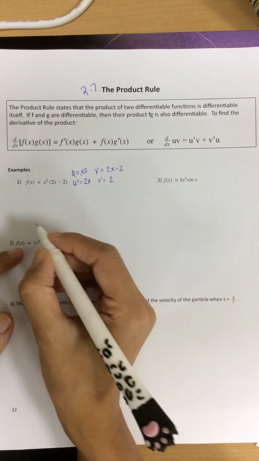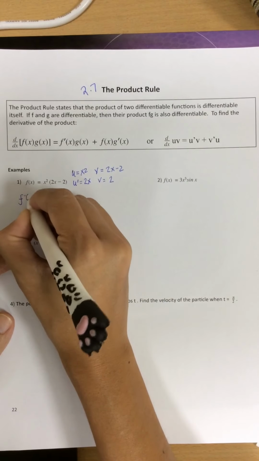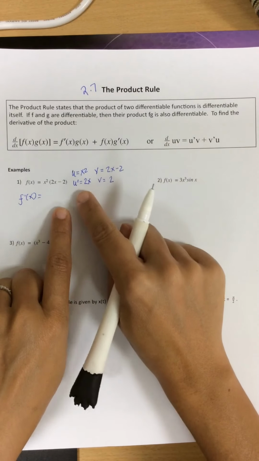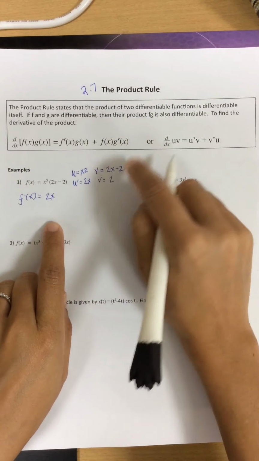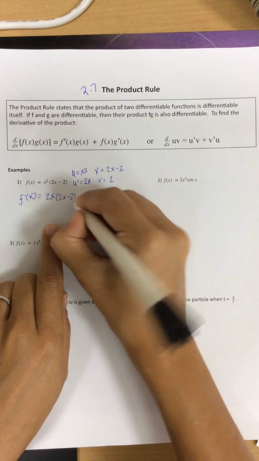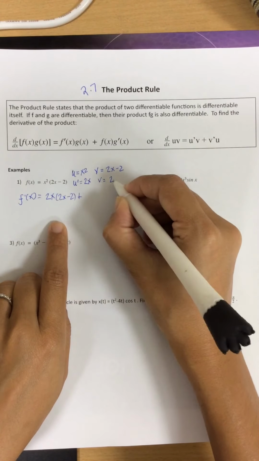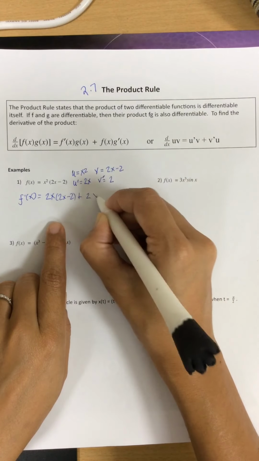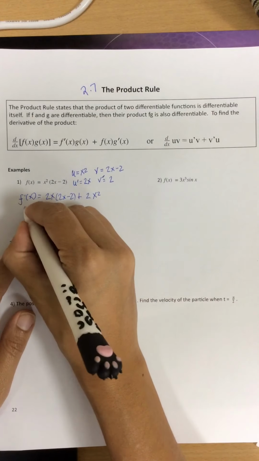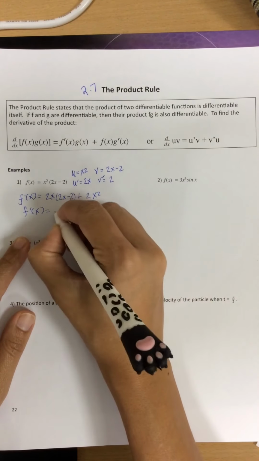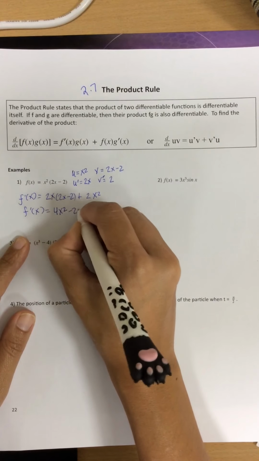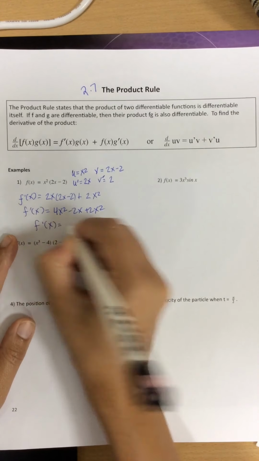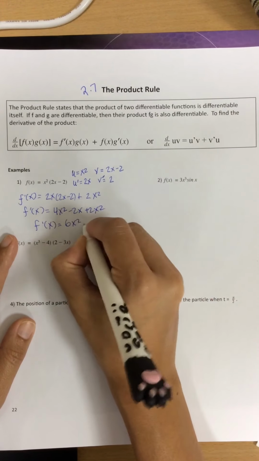Okay, so now let's find the derivative. So f prime of x is equal to u prime times v. U prime is 2x. V is 2x minus 2. Plus v prime, oops, I forgot to label that v prime. V prime is 2 times u, x squared. Now it's just a matter of simplifying all of this. This becomes 4x squared minus 2x plus 2x squared. So f prime of x is equal to 6x squared minus 2x.